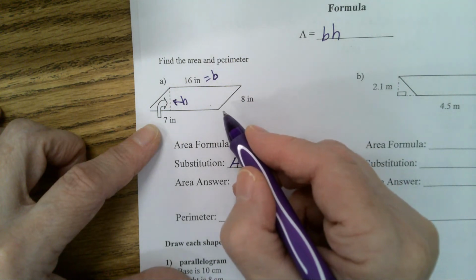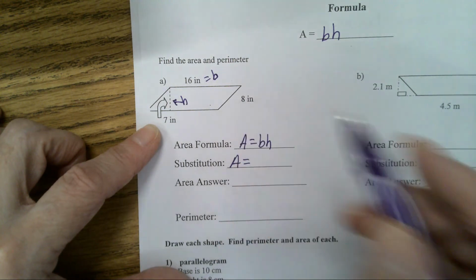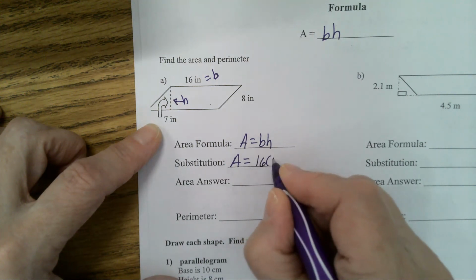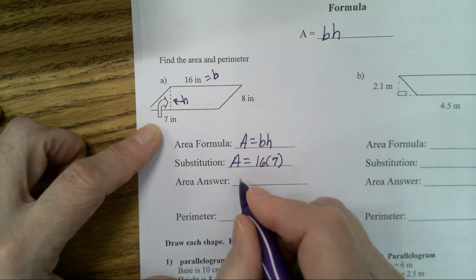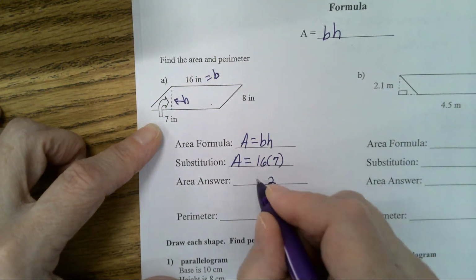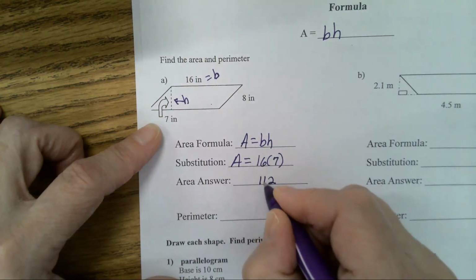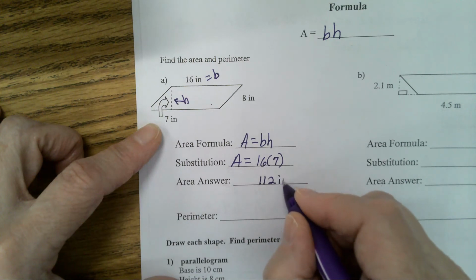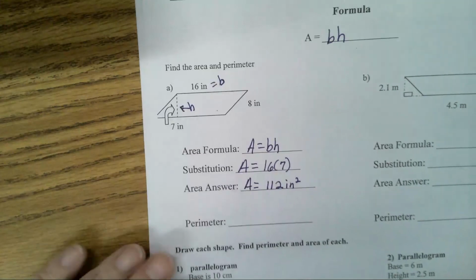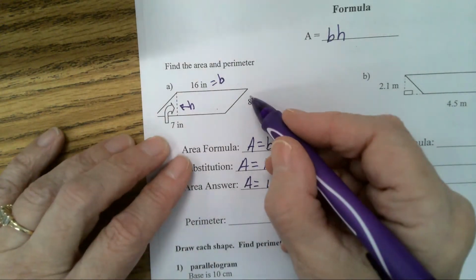The slanty side is not the height. So we're going to take 16 times 7. So your area answer is going to be 112 inches squared.